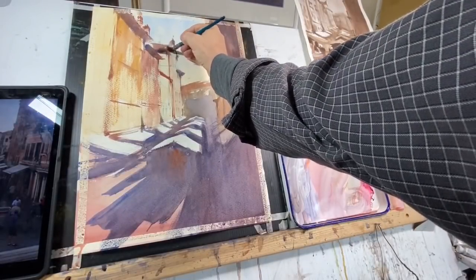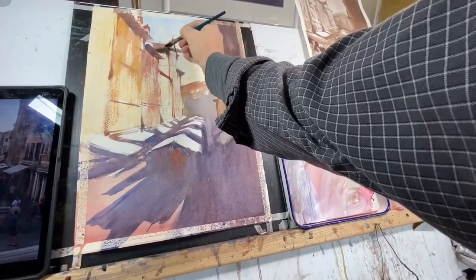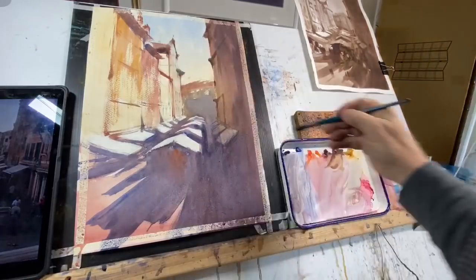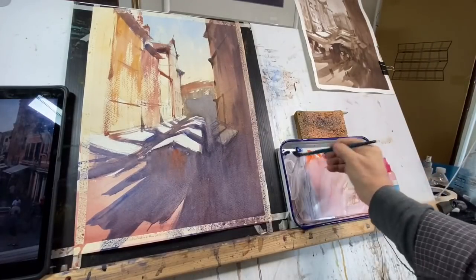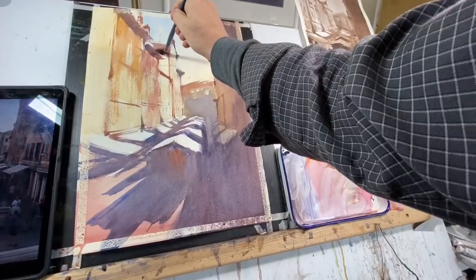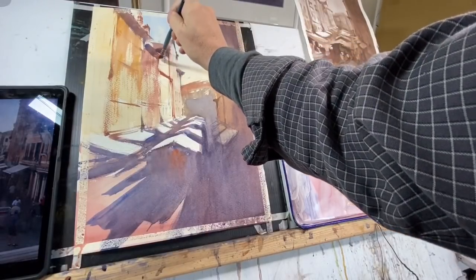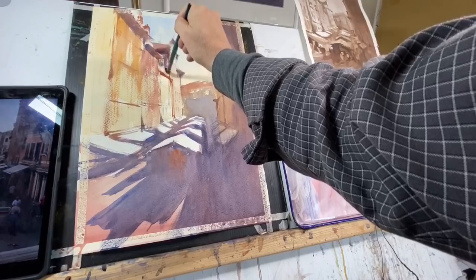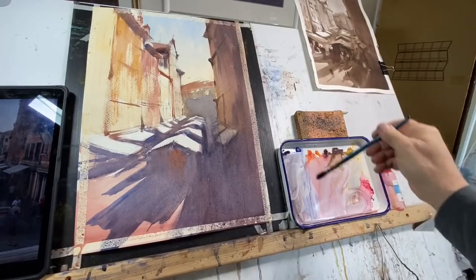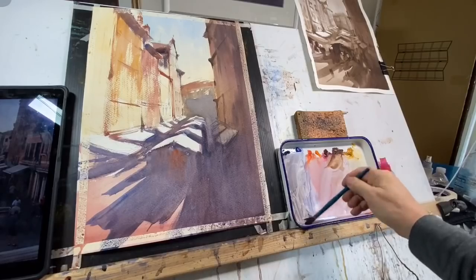Okay, the painting again has dried, and I'm returning to some areas to strengthen areas that are away from the sun. I'm going to be using some dry brush again to start to play with the windows. I need dry paper to do this, that's why I've let the building dry off.